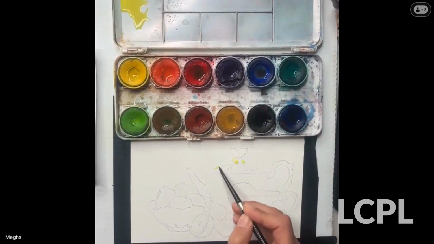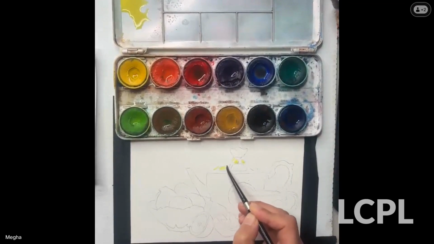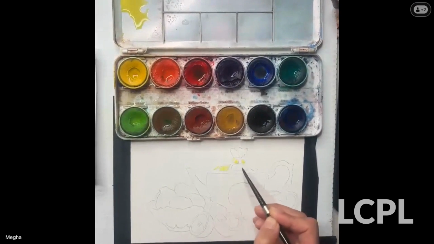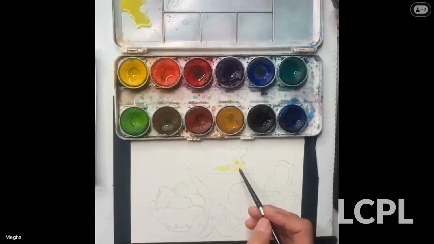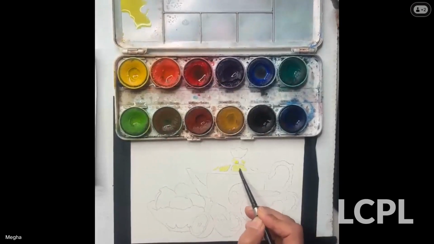Believe me, especially with yellows, they dry even lighter. So once you paint, you're going to feel that you need some more color here, which is very, very normal.